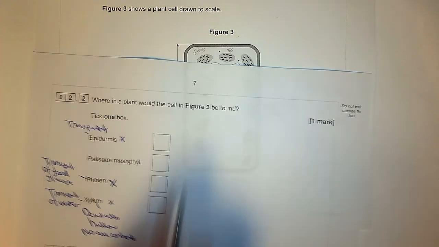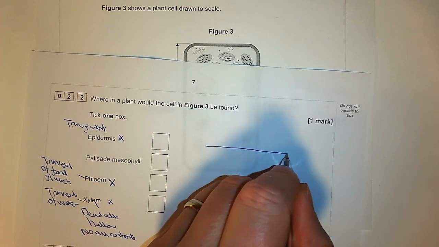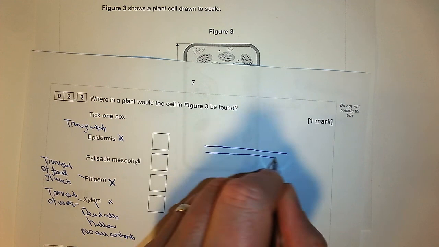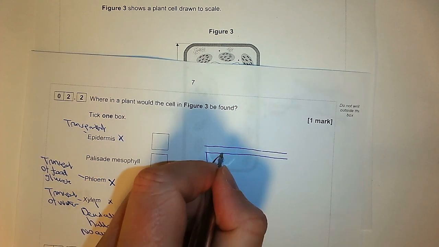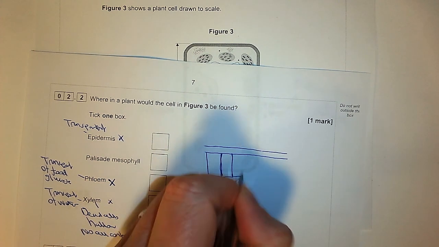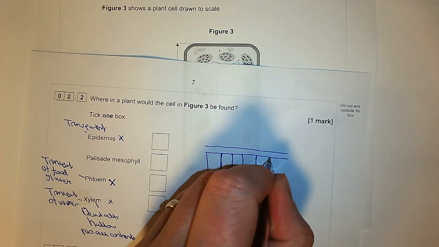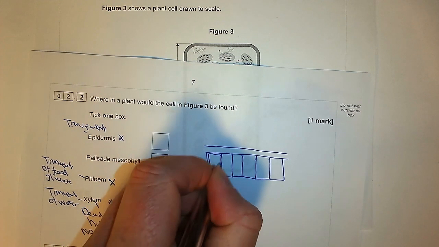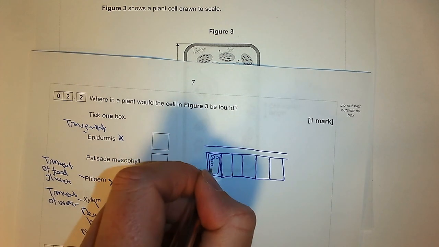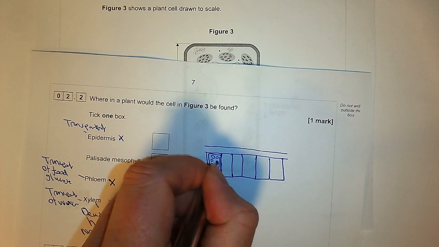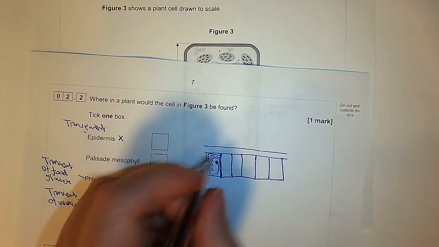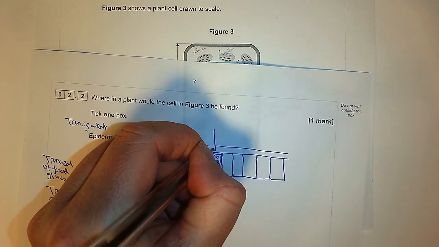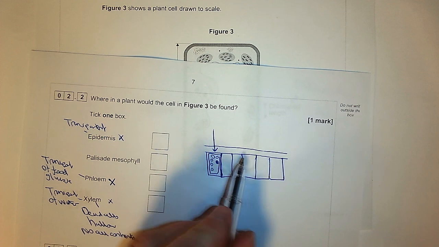Now in terms of the structure of a leaf, you've got the epidermis on top, and then below the epidermis you have palisade cells all lined up with chloroplasts, and that's so that sunlight can pass through, hit the top of the leaf.